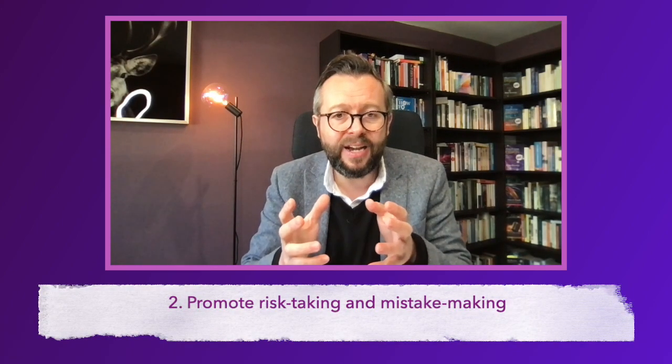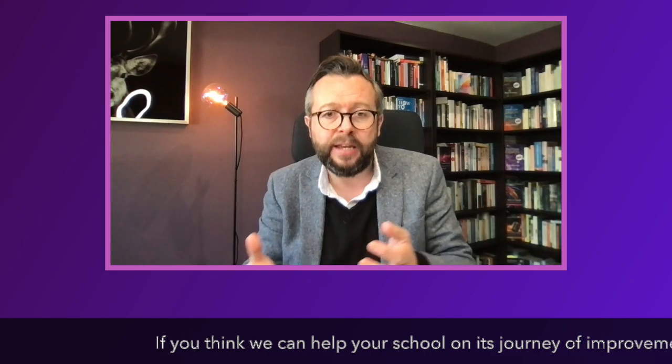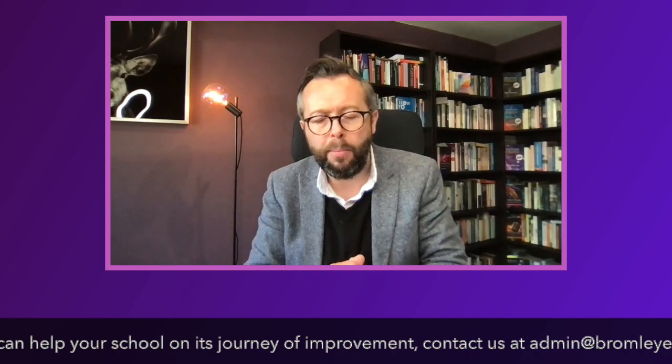Top tip 2 is to promote risk-taking and making of mistakes. In other words, we can create a classroom in which taking risks and making mistakes is the default position, and in which drafting and redrafting, improving work in response to feedback is the norm. We can provide opportunities for students to respond to feedback in the lesson in order to signal its importance and enable the teacher to recognise and celebrate student progress.